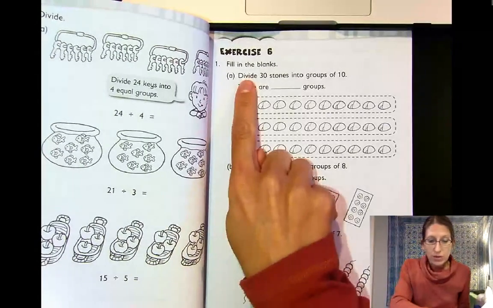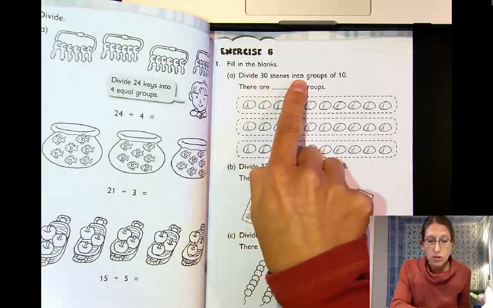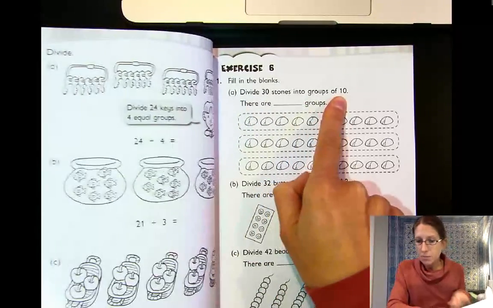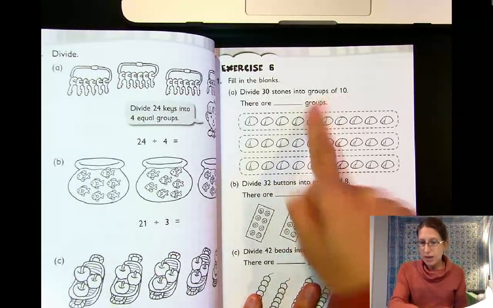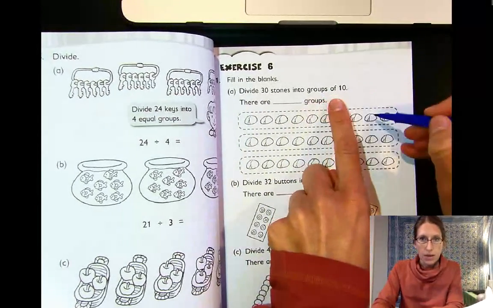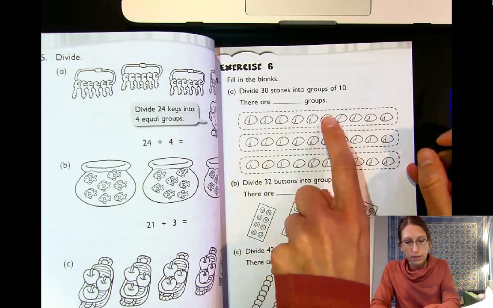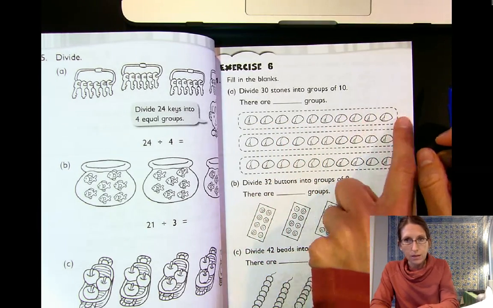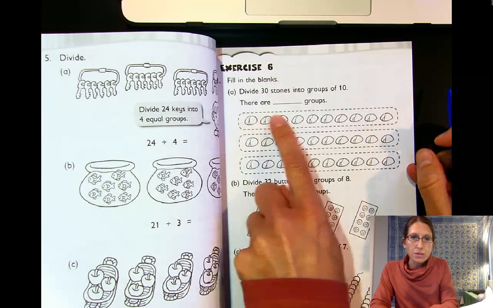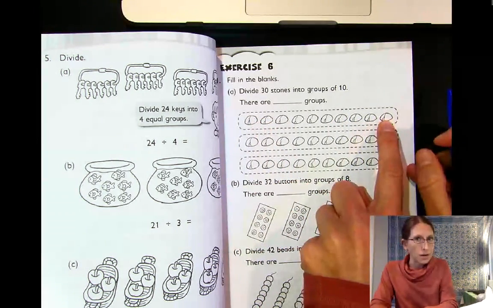So let's see here. This first one says divide 30 stones into groups of 10. And again, when they say groups of 10, that means, oh, here's a group of 10. 1, 2, 3, 4, 5, 6, 7, 8, 9, 10. So there's a group of 10.